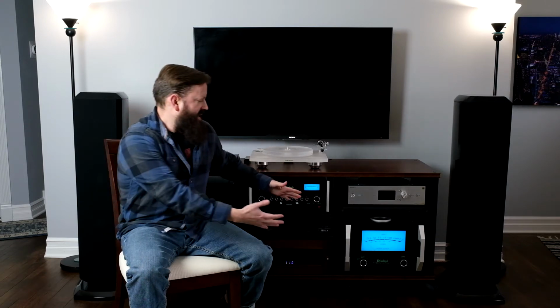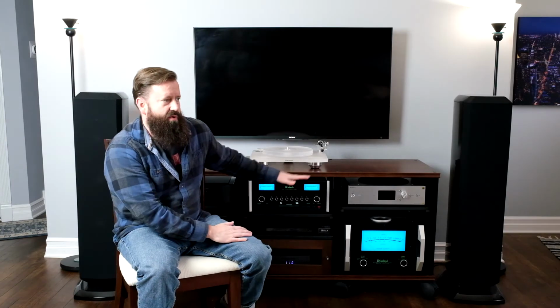Now, to save cost and weight and have one product to ship and one piece on your shelf, manufacturers will build products into one chassis. So build a preamp and an amp into one chassis, and they call that an integrated amp because they're integrating a preamplifier and an amplifier into one chassis.